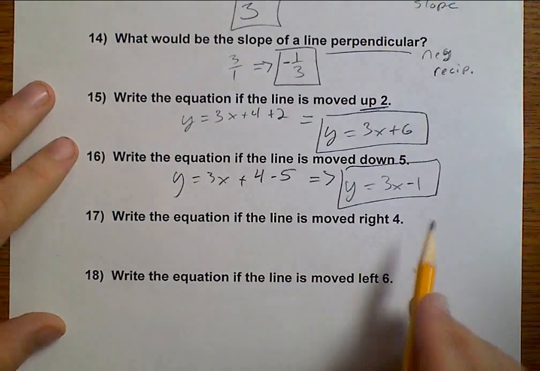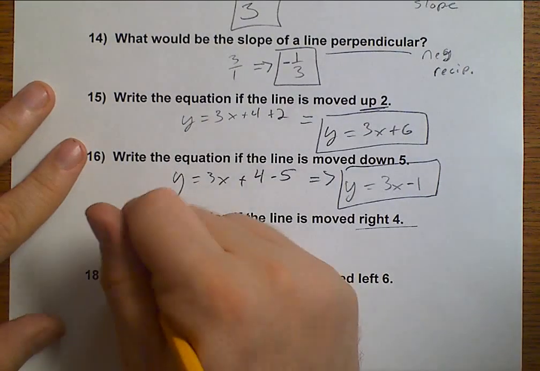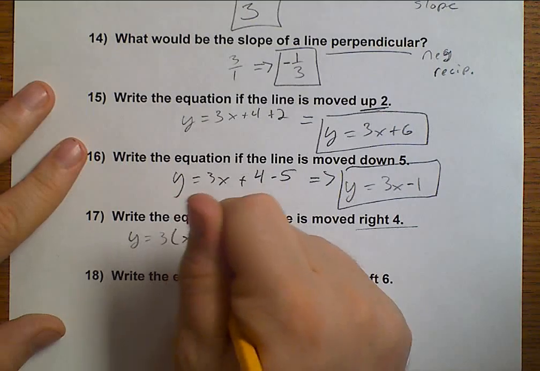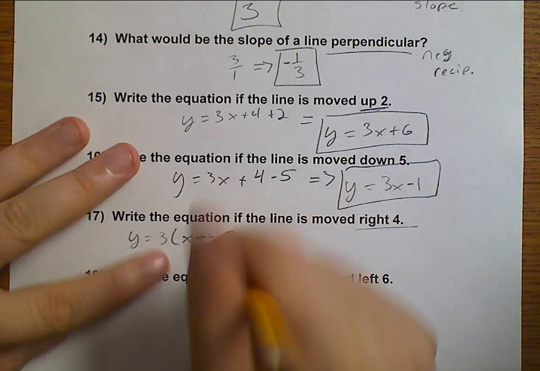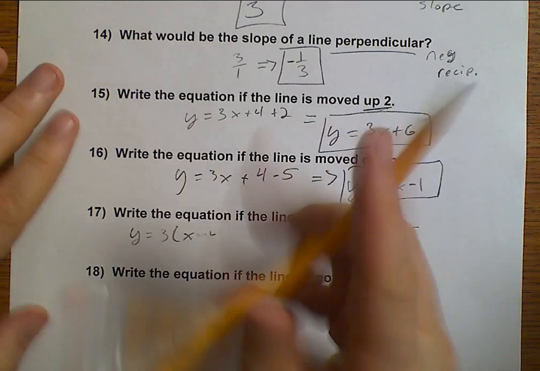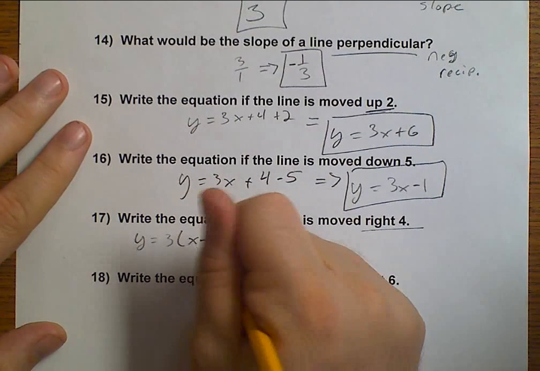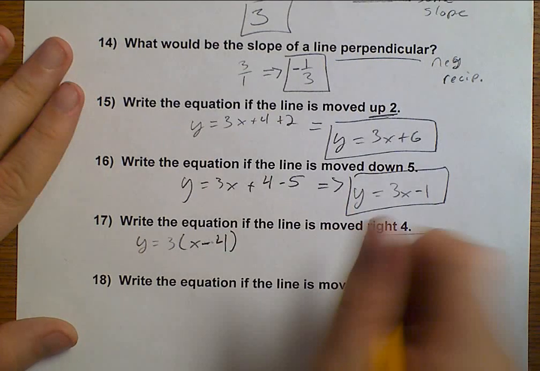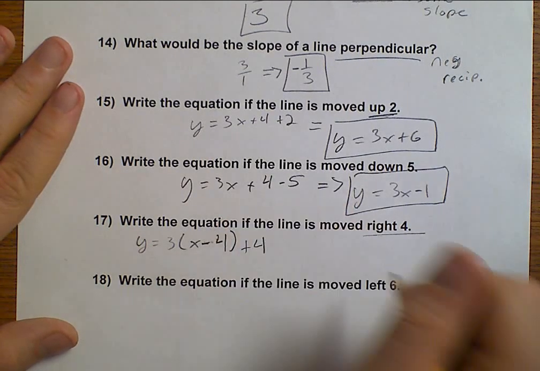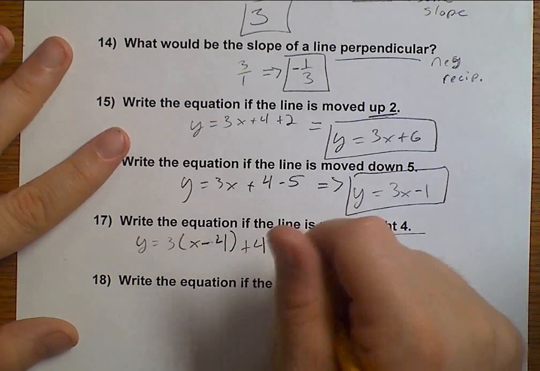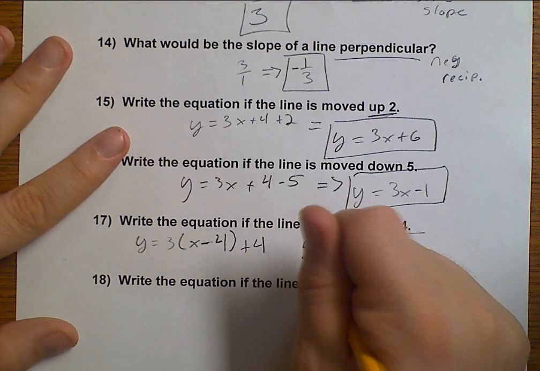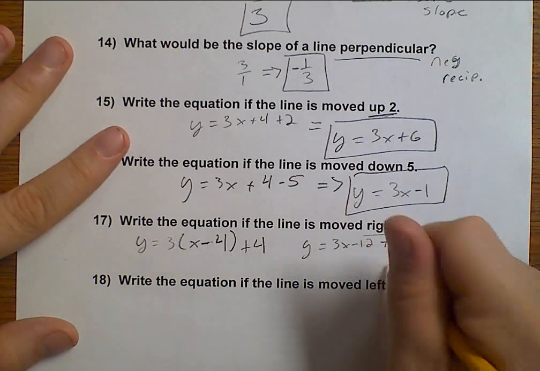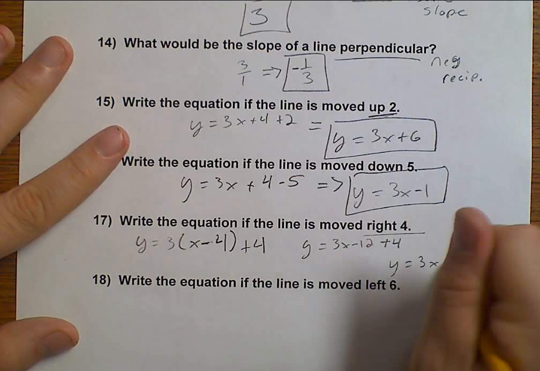If we move it right 4, y equals 3 times x minus 4, plus 4. Remember, it's backwards from how we think. So we need to distribute. So y equals 3x minus 12 plus 4, which is y equals 3x minus 8.